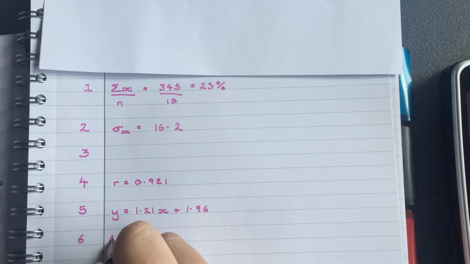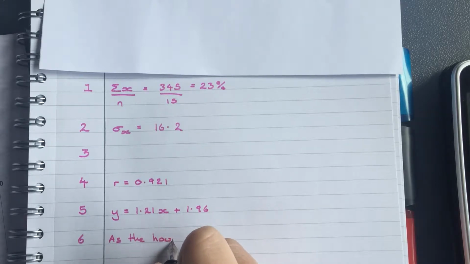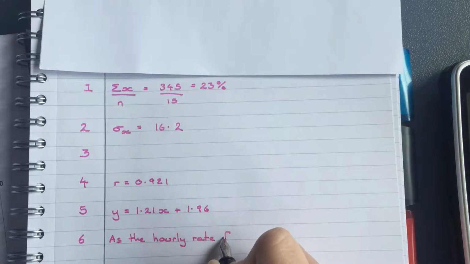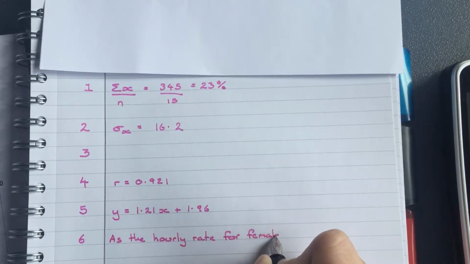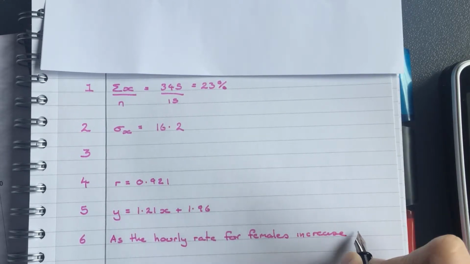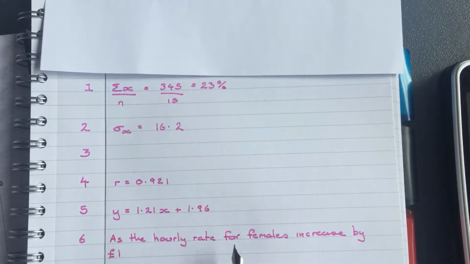So as the hourly rate for females increases by £1. So that's basically what's on the x-axis and its unit.